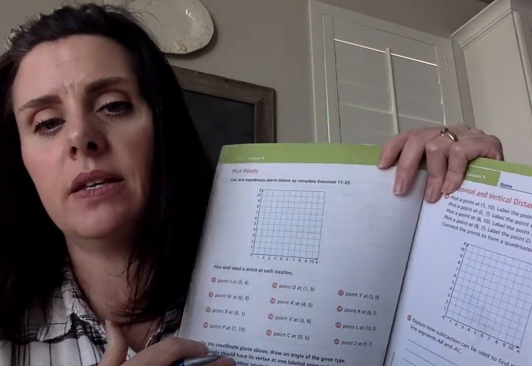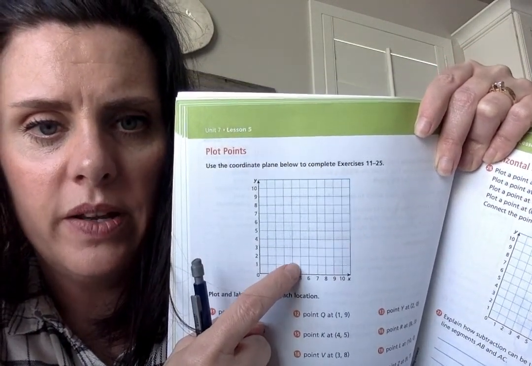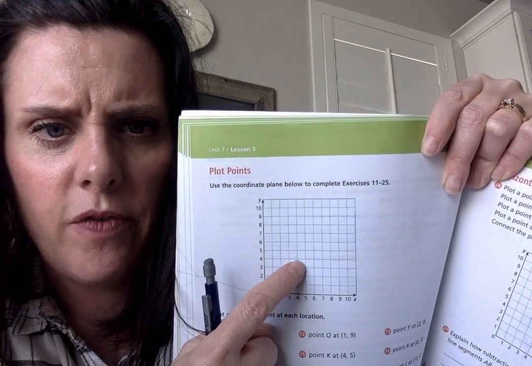Okay, so we're on number 11 on page 296. It says to plot and label a point at each location. We can do this. This is awesome. Number 11 says point J at 5, 4. Okay, so what that means is we're going to go over 5, up 4. So we start at 0, we go over 5, to 5, and then we go, sorry, there's a glare, and then we go up 4. 1, 2, 3, 4.